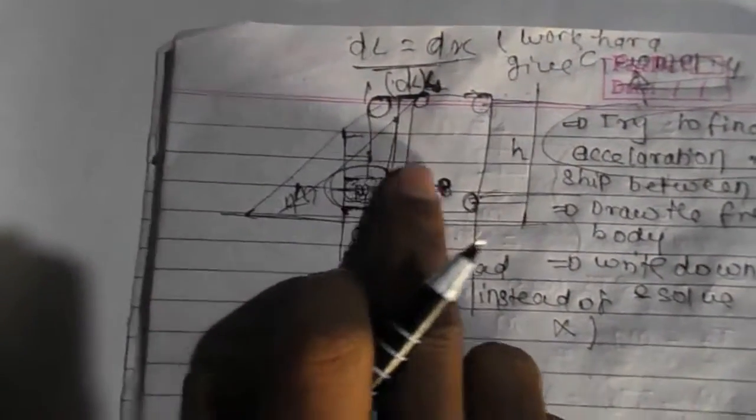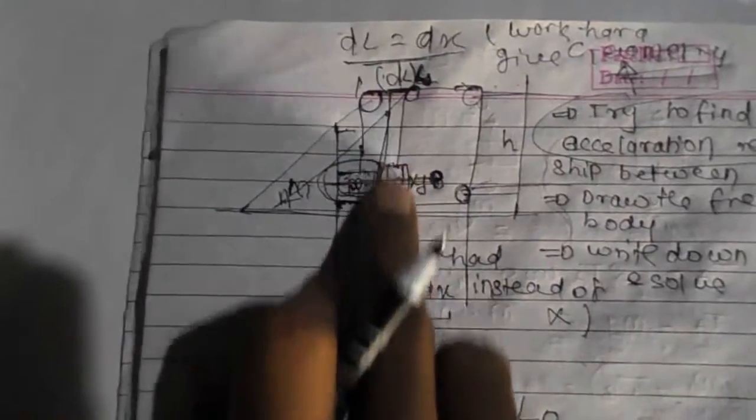Here there are two types of acceleration of block A. One acceleration in the horizontal direction and another acceleration in the vertical direction. So now it's time to draw the free body diagram.